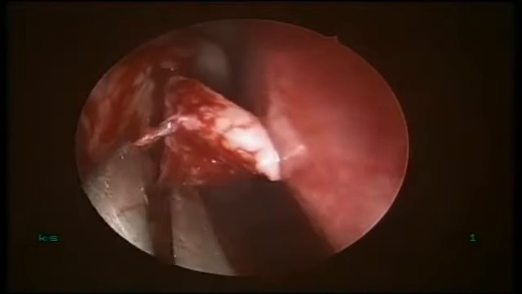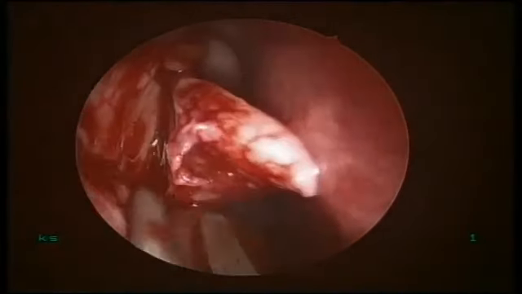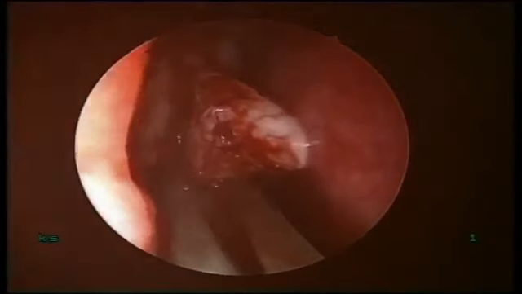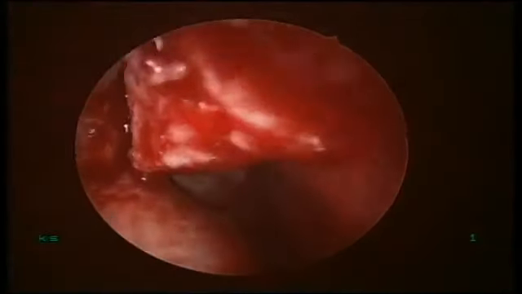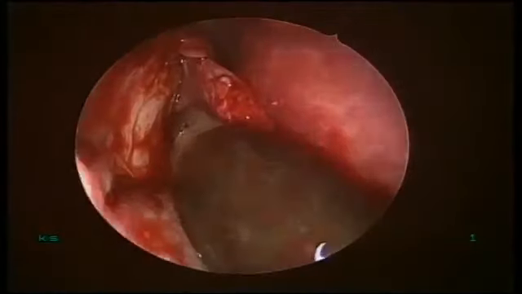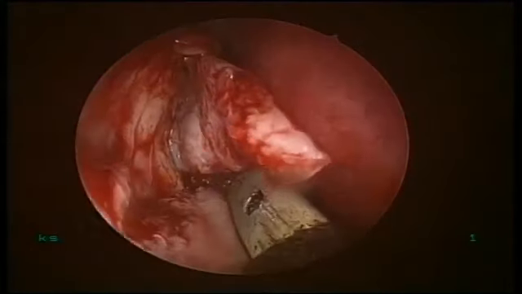Scissors. That's the prominence of the nasolacrimal duct.